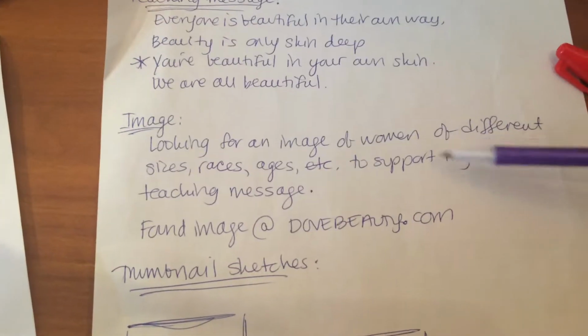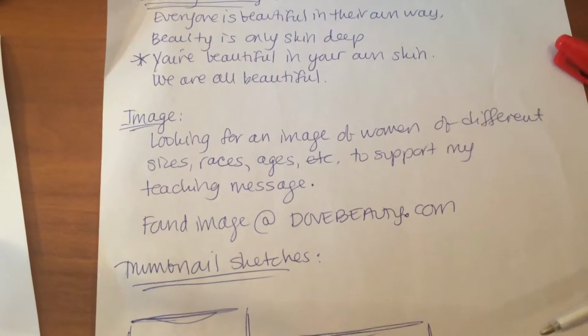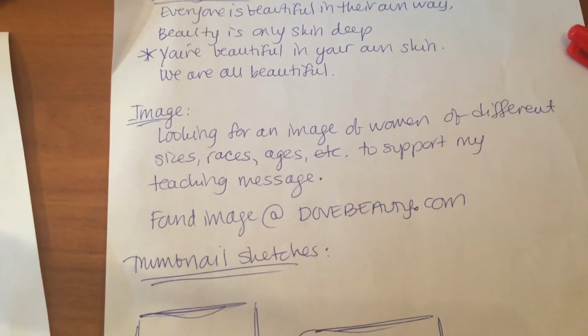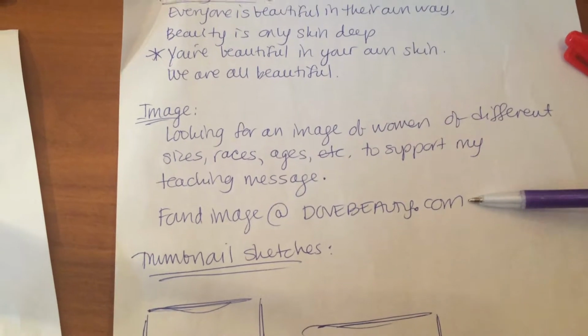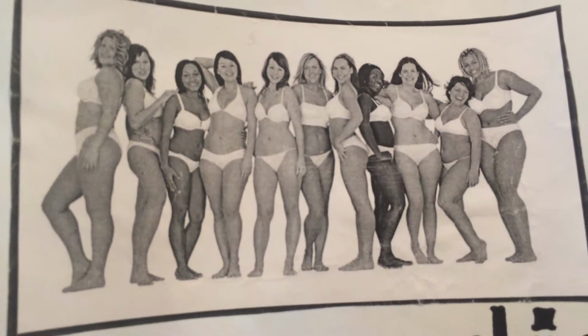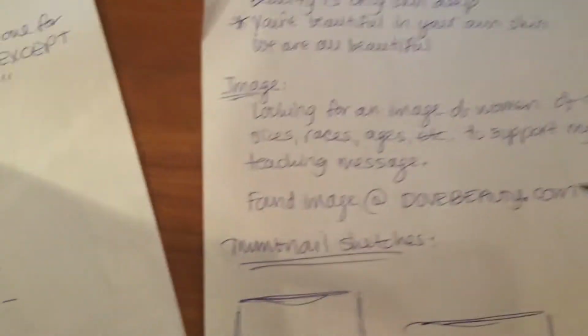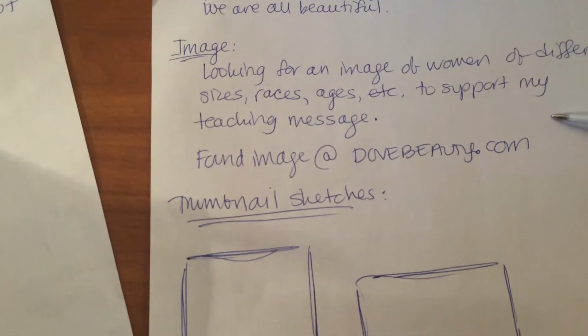The image, I wrote about the image I'm looking for. I'm looking for an image of women of different sizes, races, ages, etc. to support my teaching message. And then I found an image at dovebeauty.com. It's actually an image from first semester that a student used, and that's the image. So that's where I wrote the source. If it was your own photograph or something like that, you would say, I took this photograph myself.